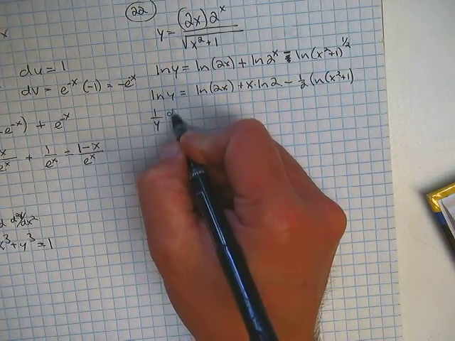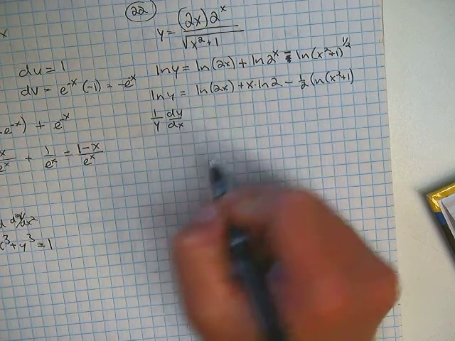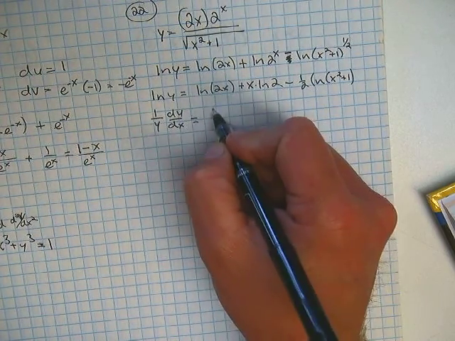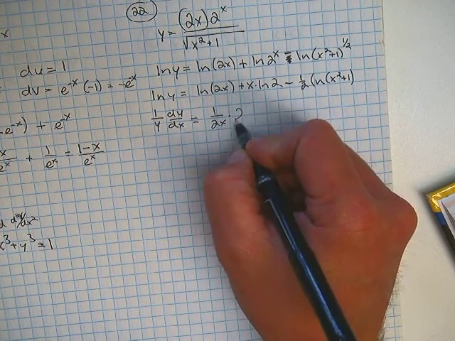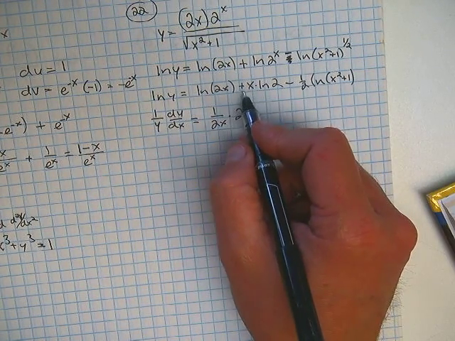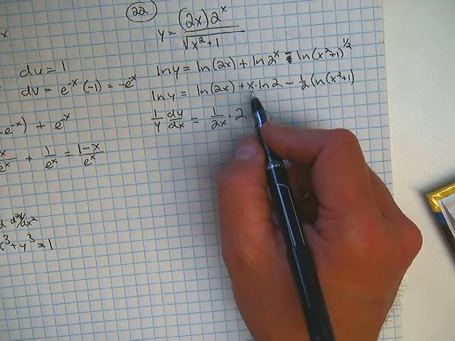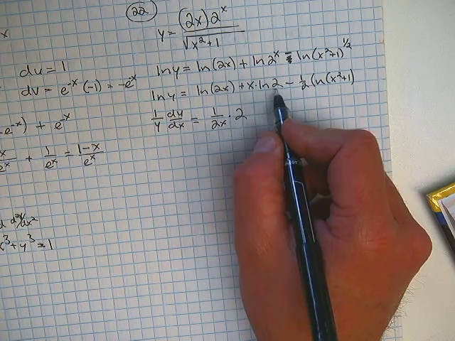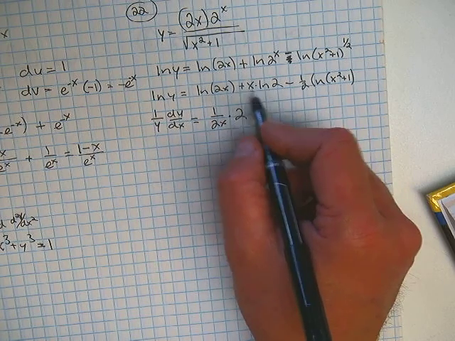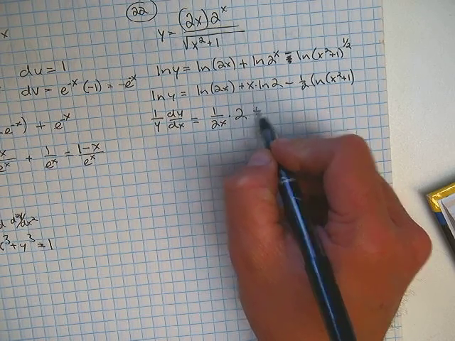So the derivative of the natural log of y is 1 over y dy dx, because we have to use our implicit differentiation, equals 1 over 2x times the derivative of this, which is 2. And then this one, because we pulled this exponent out in front, now we can just take the derivative of this, and natural log of 2 is a number times x.